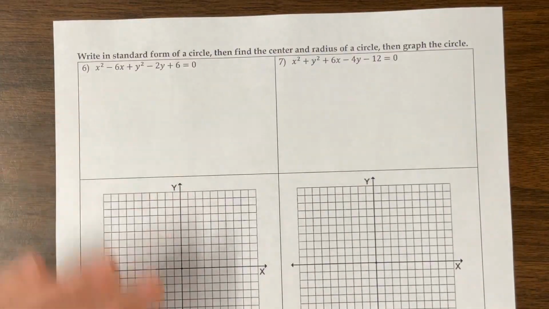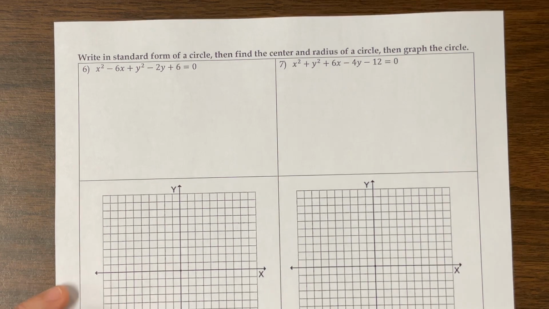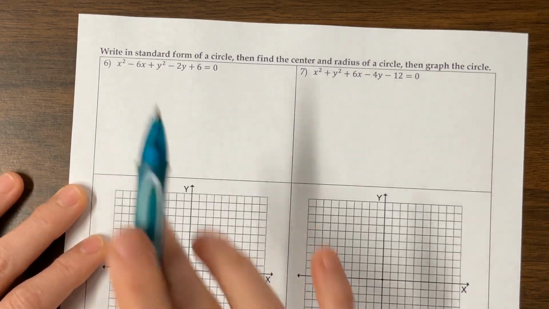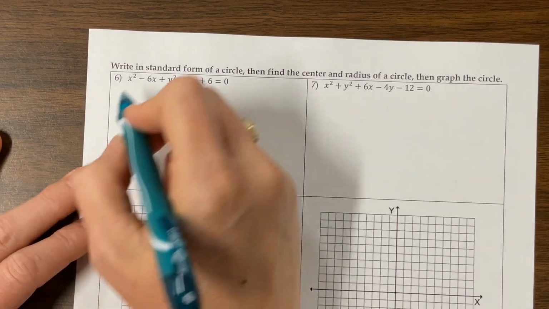Okay, let's do a little bit more with circles. Sometimes they don't give it to us in standard form, so we have to manipulate this. We have to complete the square. So let's see if this is enough space for me.